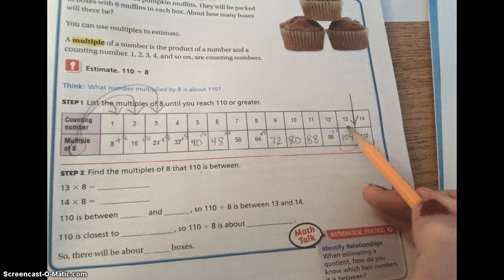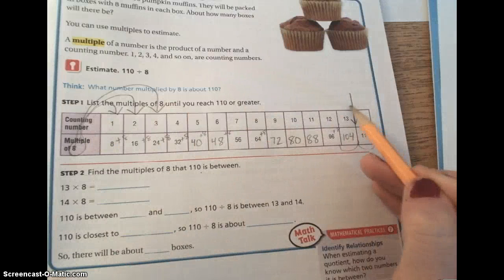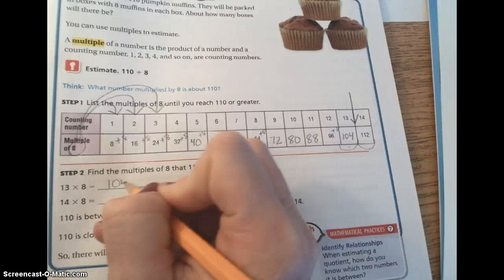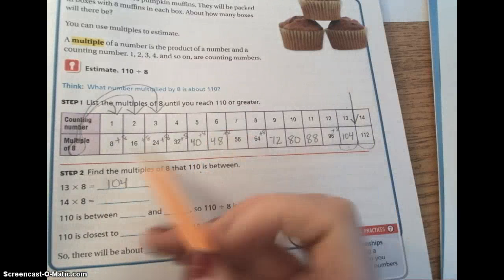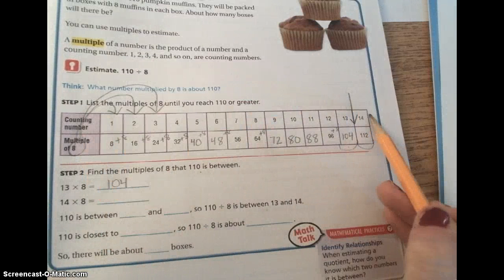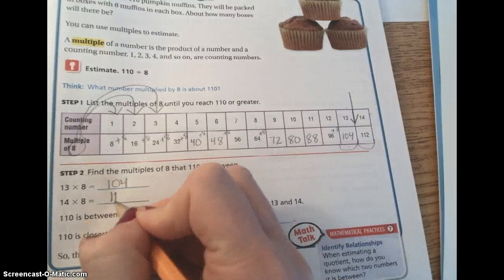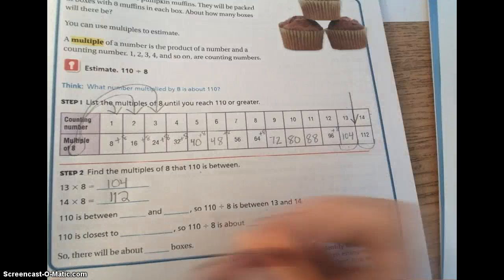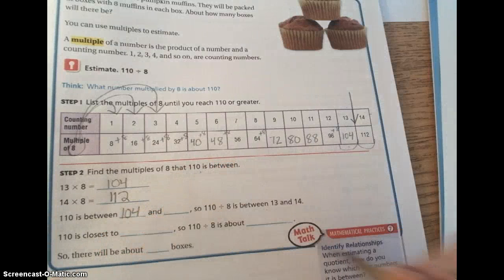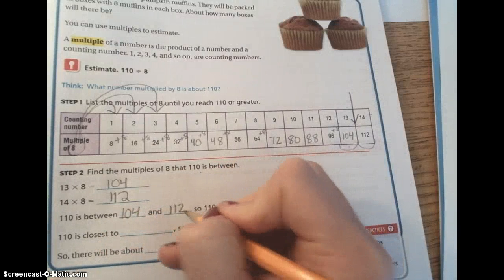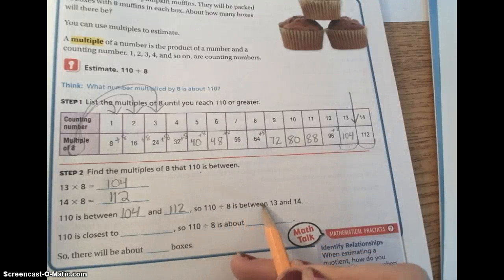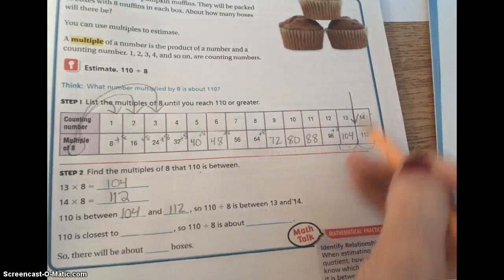All the way down here, 8 times 13 is 104, and then 8 times 14 is 112. So 110 is between 104 and 112, and 110 divided by 8 is somewhere between 13 and 14.